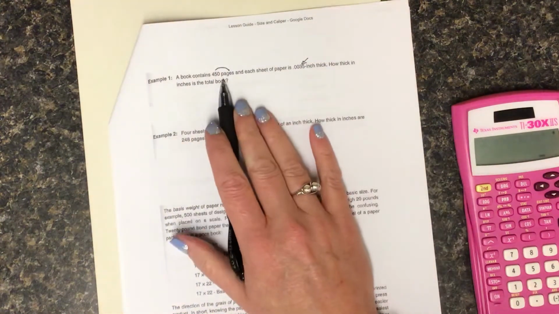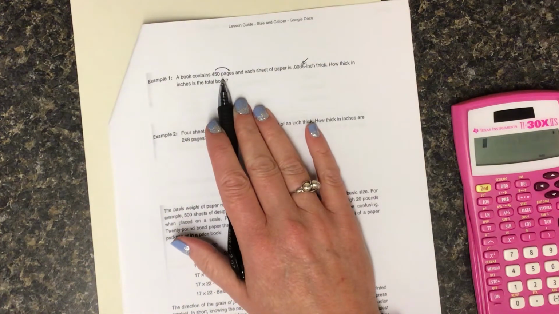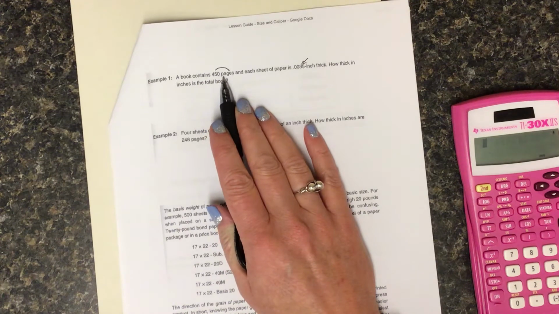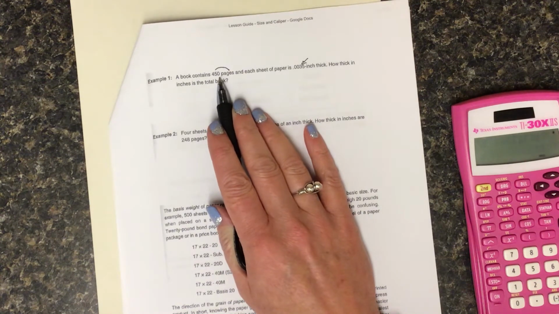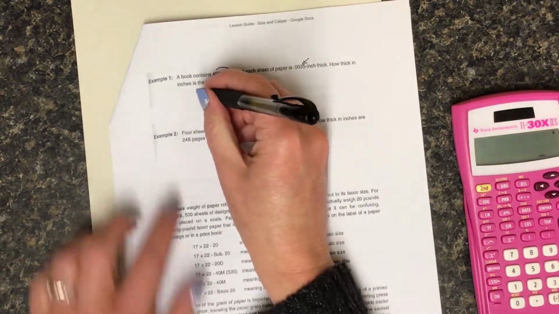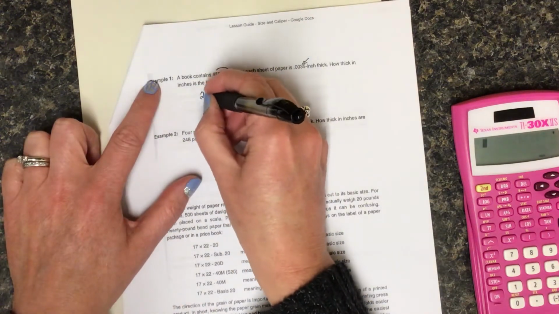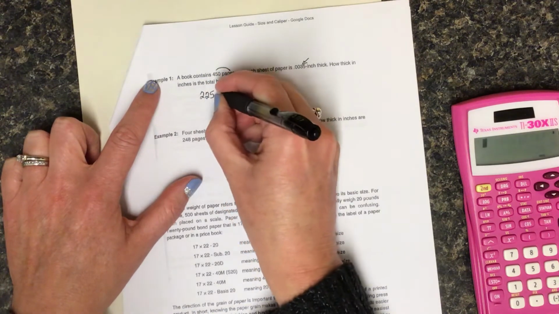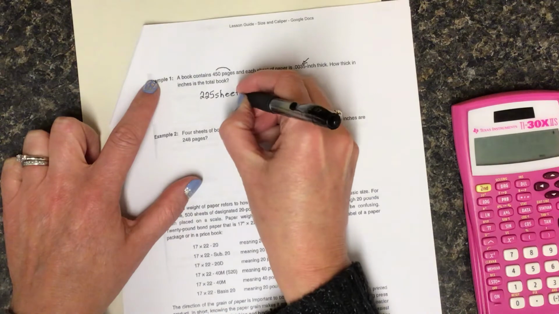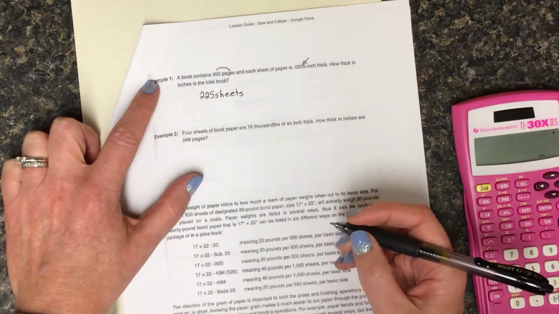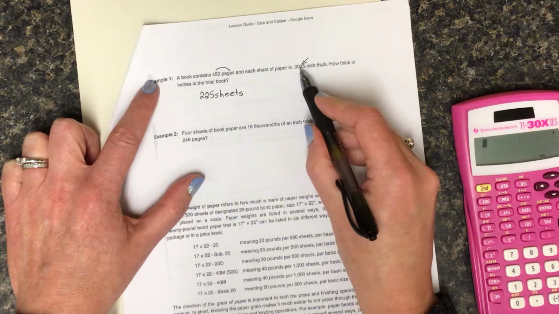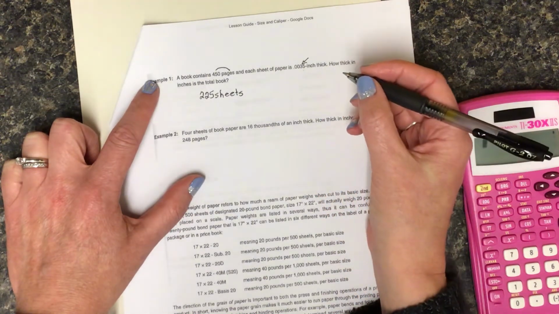If it's pages, most books are printed back to back, right? So instead of using 450 sheets of paper, we're using half of that because we're printing on 225 sheets of paper. Not sheets like the gas station, but sheets. And each sheet of paper is 0.0035.